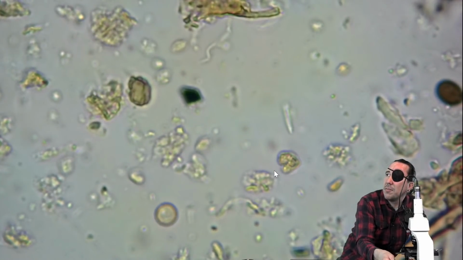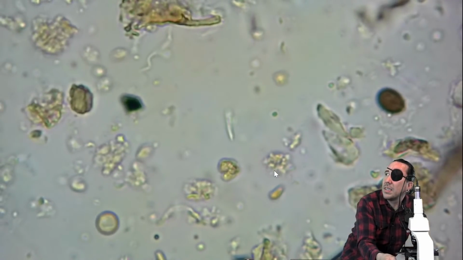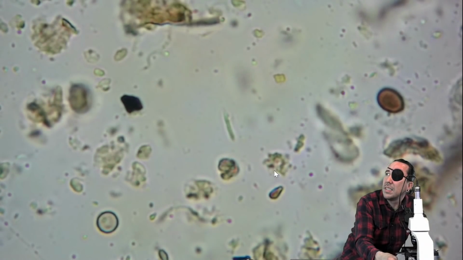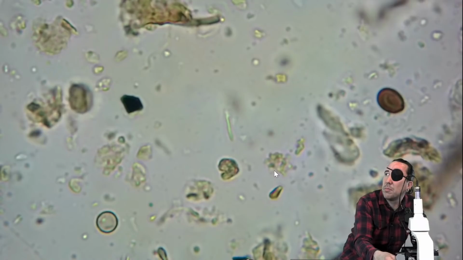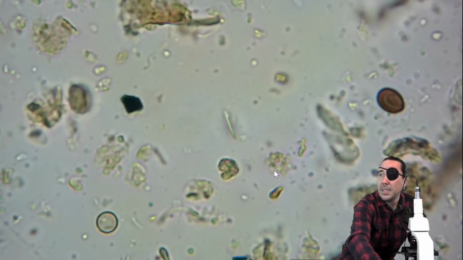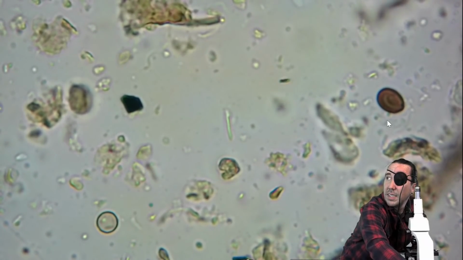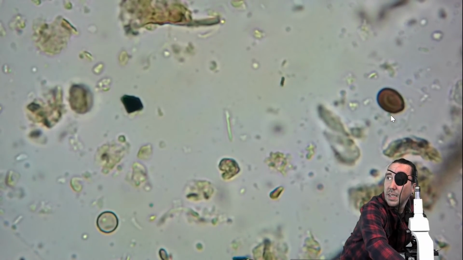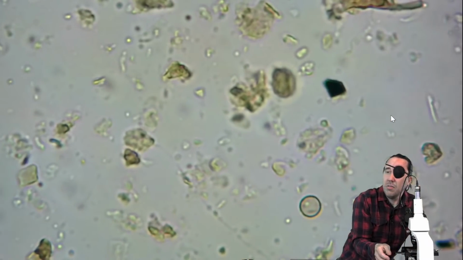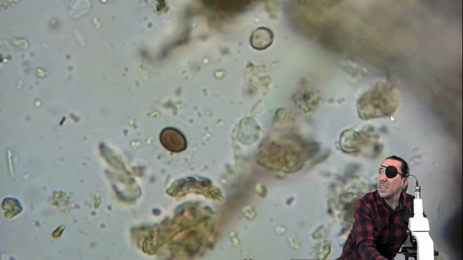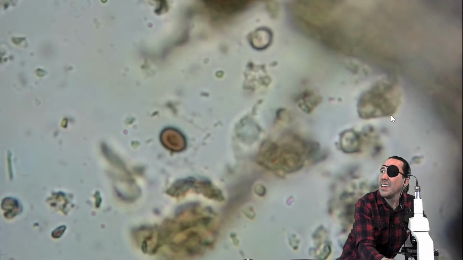All right, we got a testate amoeba here. And I was just talking about colors. So right above my head, there's a brown testate amoeba. I'm going to use the mouse. Right here is a testate amoeba. Oop, I accidentally bumped the controls. It's really hard having one eye.